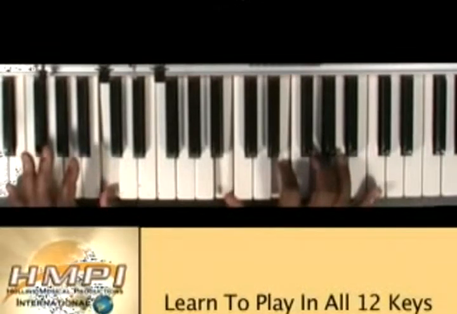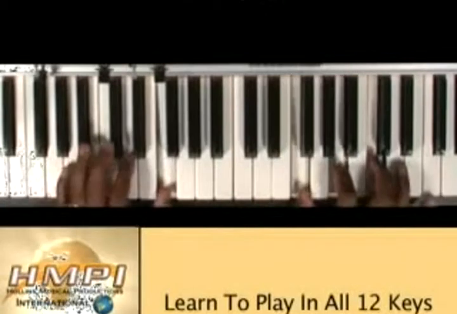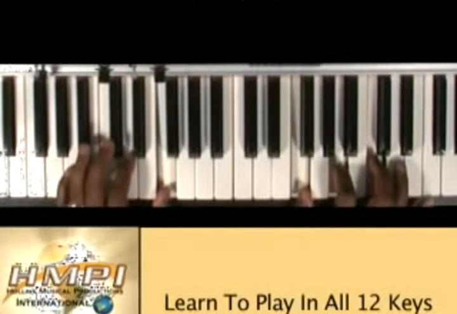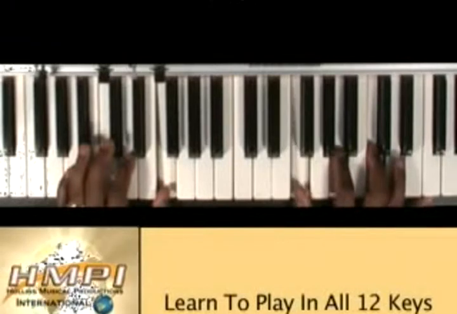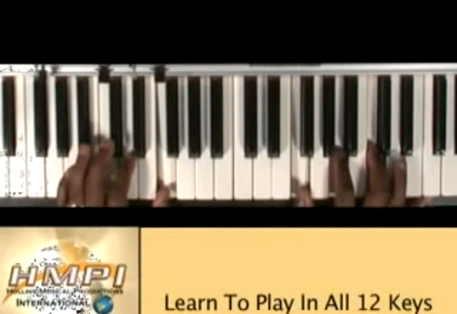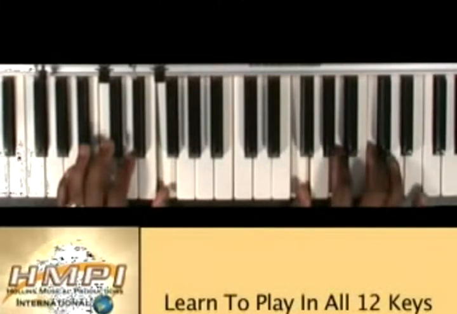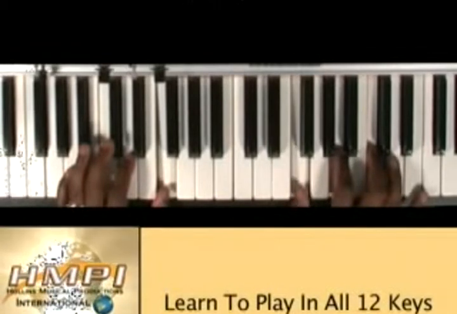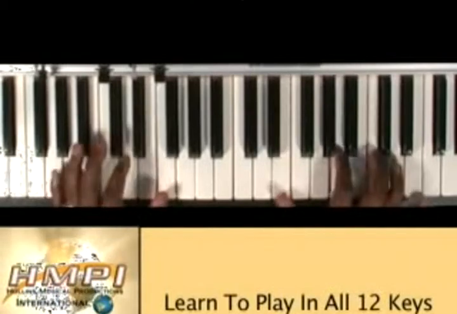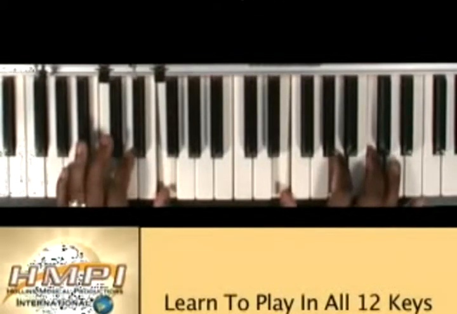Okay, let's change keys. Let's go to the key of F. Okay, now this would be F major. Now in order to convert this from major to major 7, again I would take the 1 in my right hand, or the root of the chord, which is F in this case, and move it to my left or move it down 1/2 step. So we move from this F to the E here, and that would be F major 7.